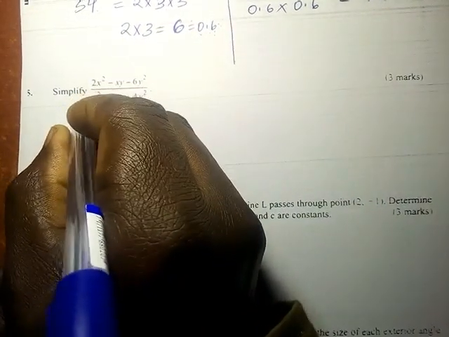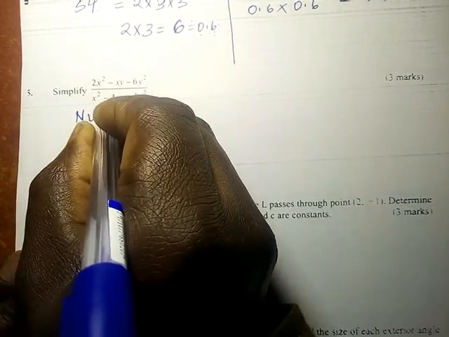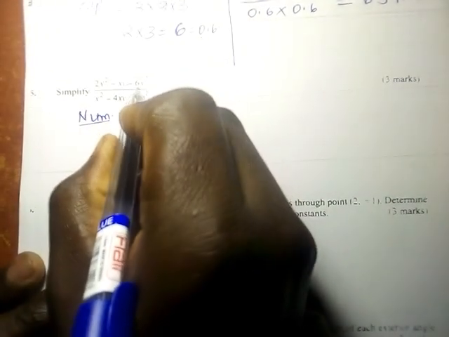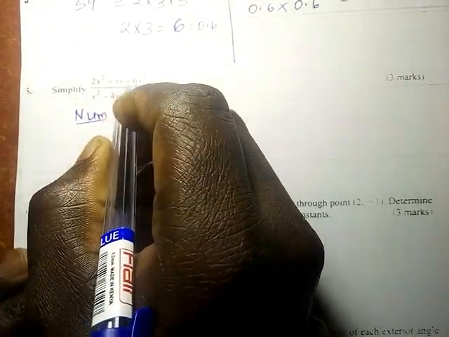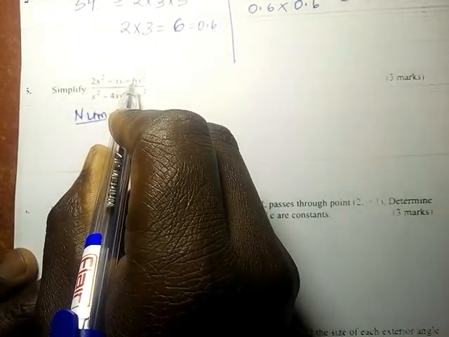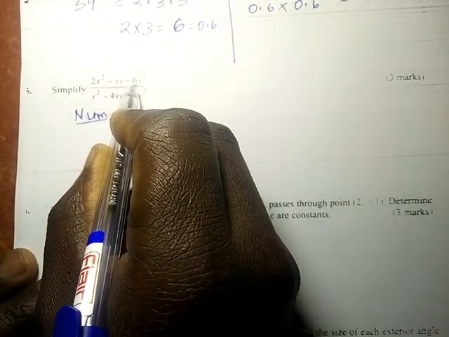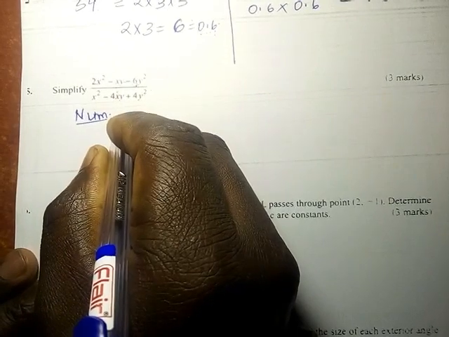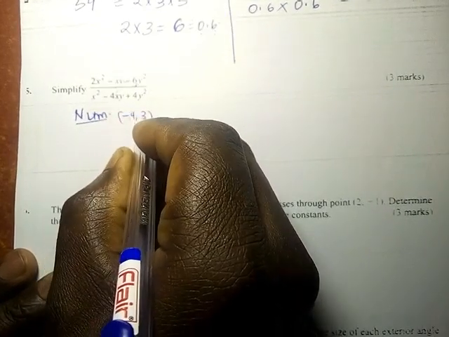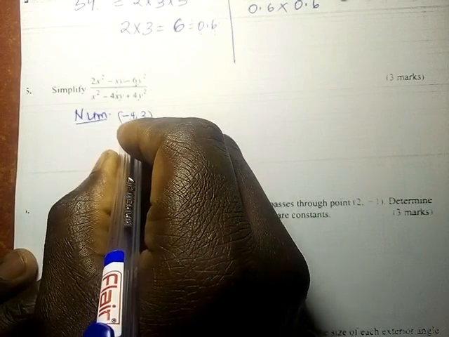So here we start with the numerator. To simplify this, you know this is the sum, this is the product, the sum here is -1. So you look for two numbers that give you the sum -1 and the product -6. Those numbers are -4 and 3. -4 plus 3, the answer is -1.